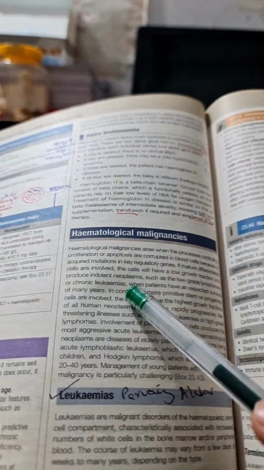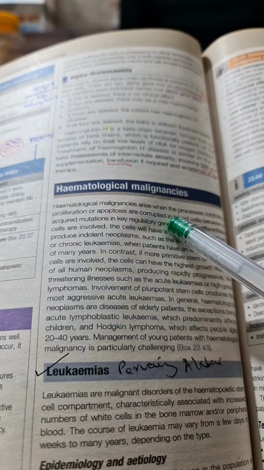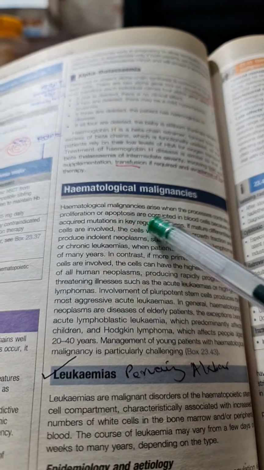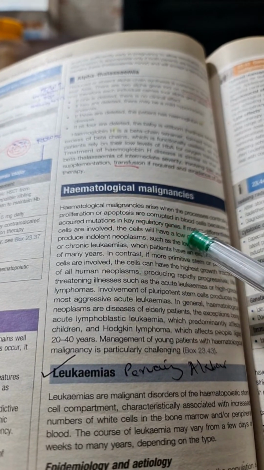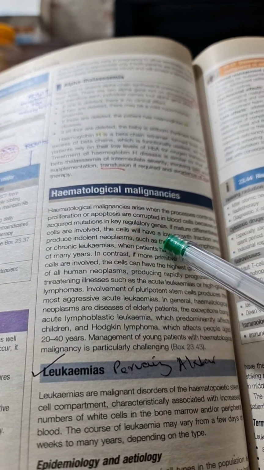So we are going to study about the hematological malignancies. Hematological malignancies arise when the processes controlling proliferation or apoptosis are corrupted in the blood cells because of acquired mutations in key regulatory genes.